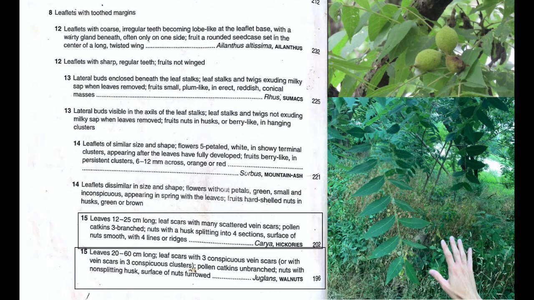Option 15, leaves 12 to 25 centimeters long, leaf scars with many scattered vein scars, pollen catkins 3-branched, nuts with a husk splitting into 4 sections, surface of nut smooth with 4 lines or ridges. Or the other option, leaves 20 to 60 centimeters long, leaf scars with 3 conspicuous vein scars, pollen catkins unbranched, nuts with non-splitting husk, surface of nuts furrowed.